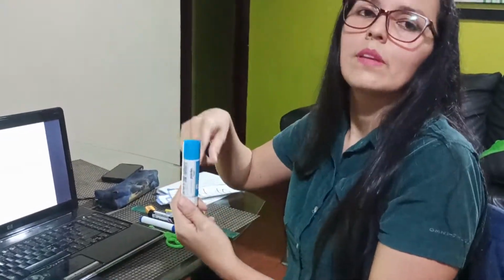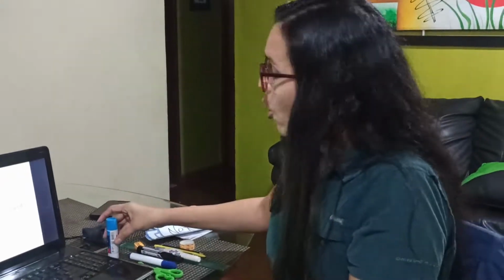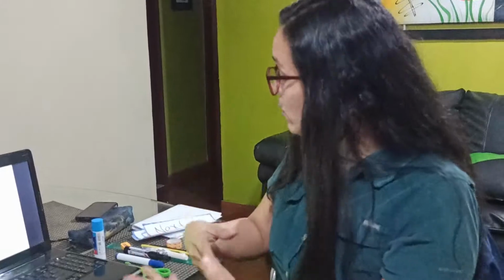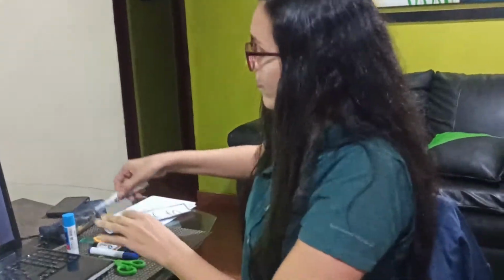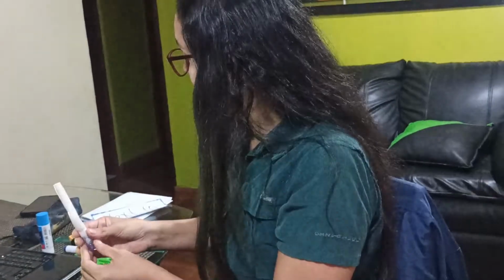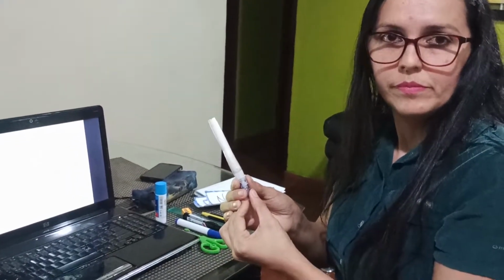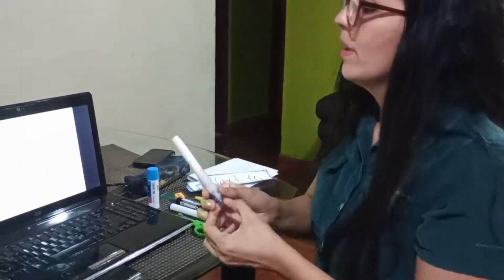This student is going to ask the question to another student: what office supplies do you need? The other student is going to select another object, for example, this one, and say, I need a liquid paper.